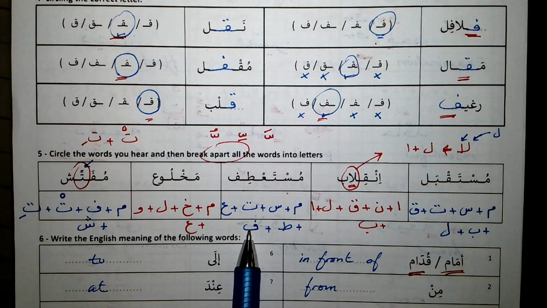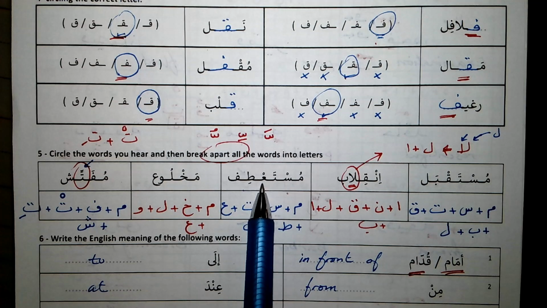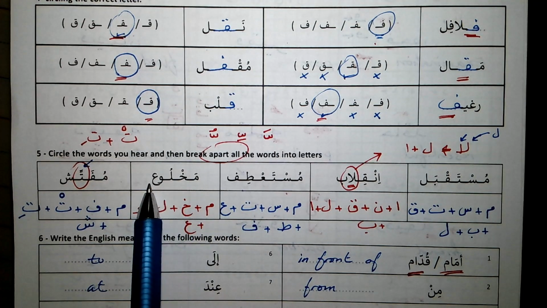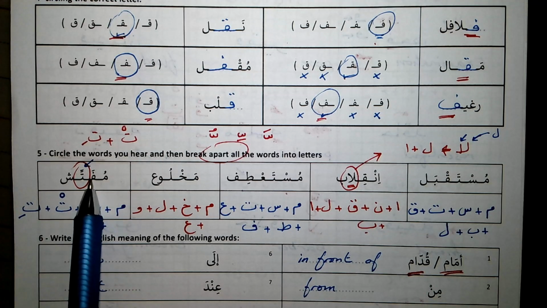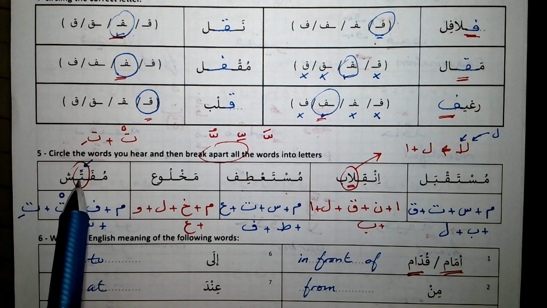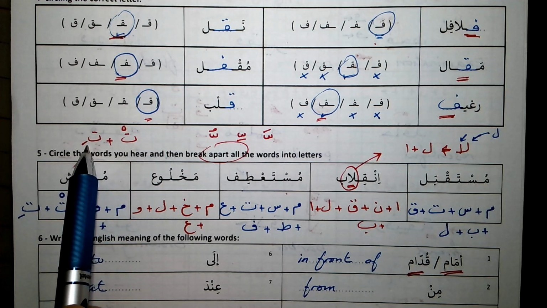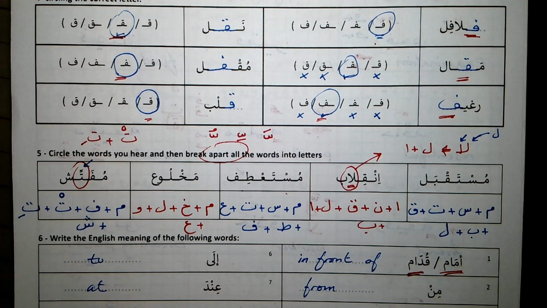مستعطف: ميم سين تاء عين طاء فاء. مخلوع: ميم خاء لام واو عين. مفتش has 2 ta here because we have the shadda, and the shadda means the first one is always sukoon and the second one takes the haraka of the shadda.